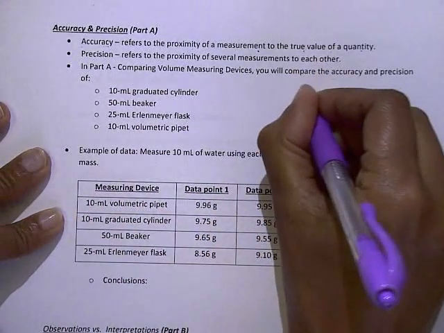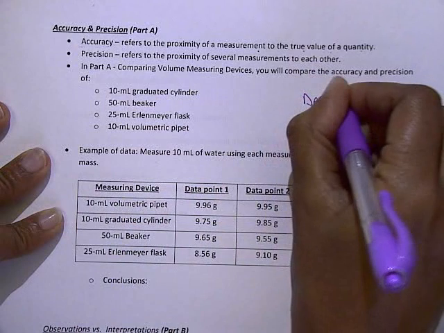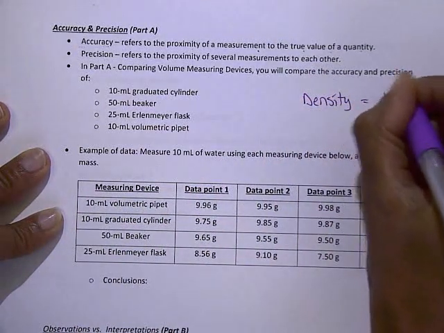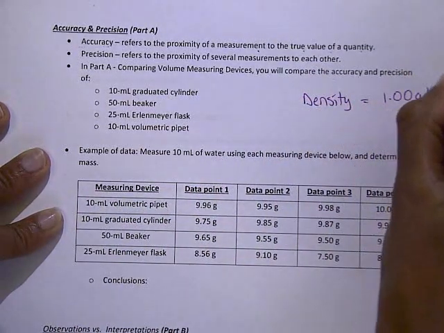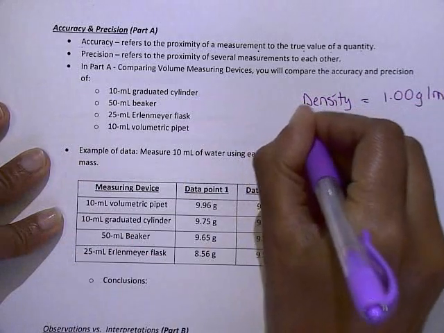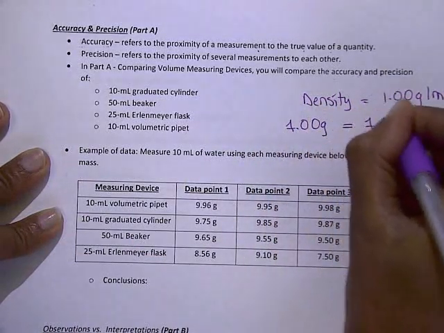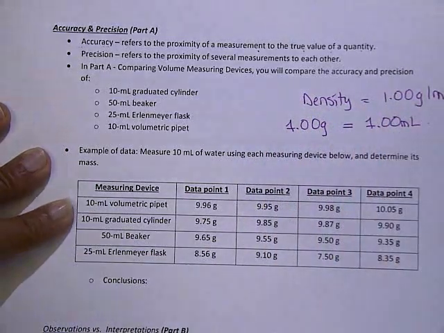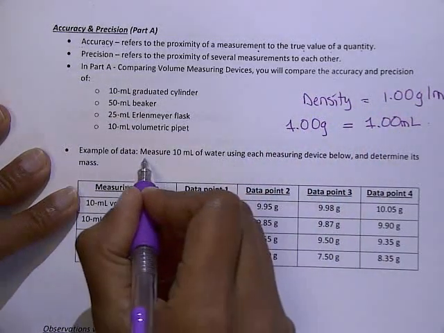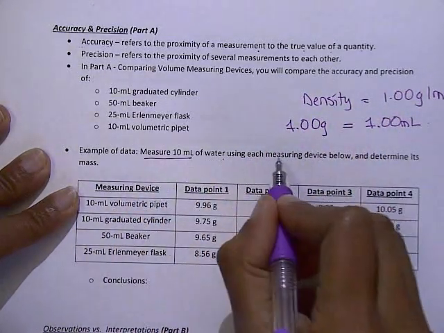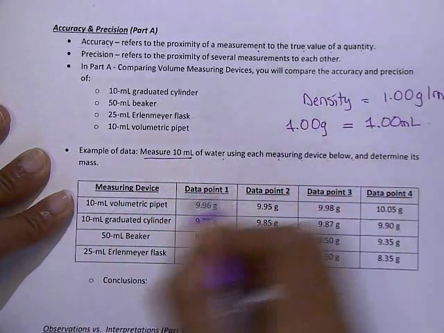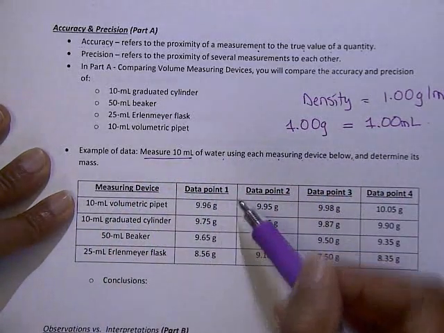Just to backtrack a little bit, water has a density of 1.00 grams per milliliter, meaning theoretically, if you measure 1.00 grams, this should equal 1.00 milliliters. So what you're doing in lab is you're going to measure 10 milliliters of water using each of the measuring devices below and determine their mass.